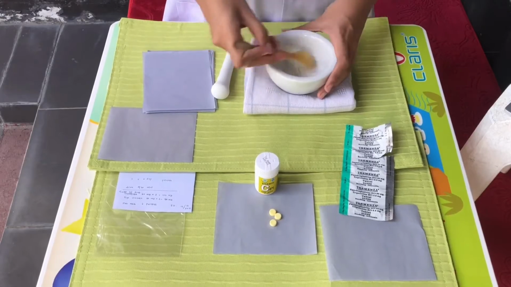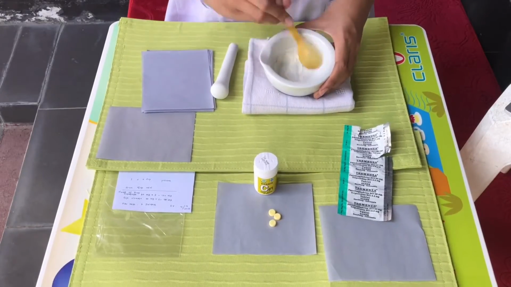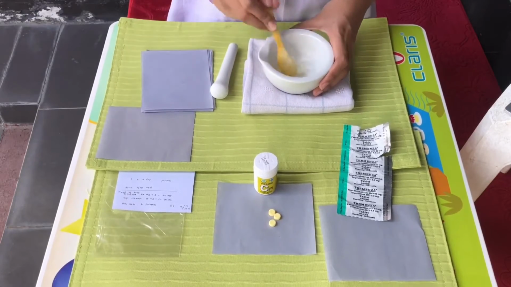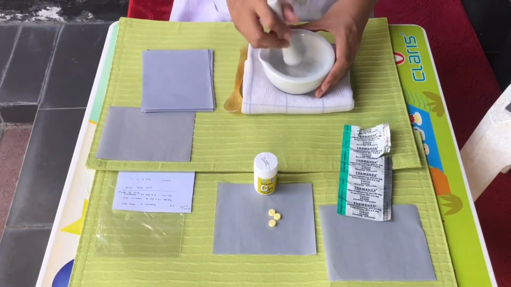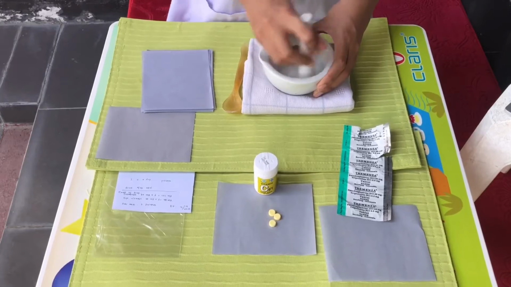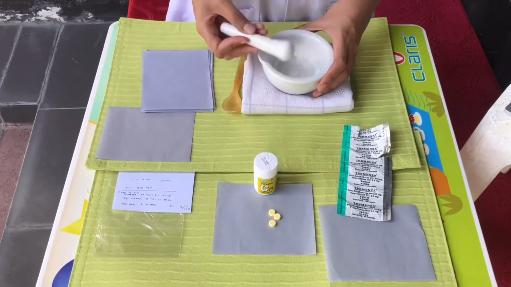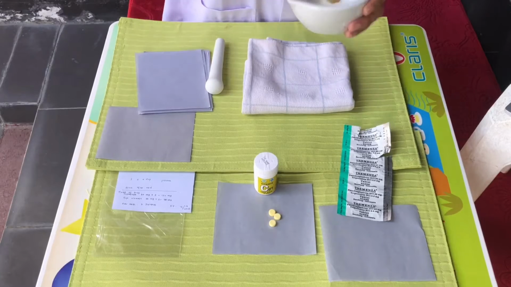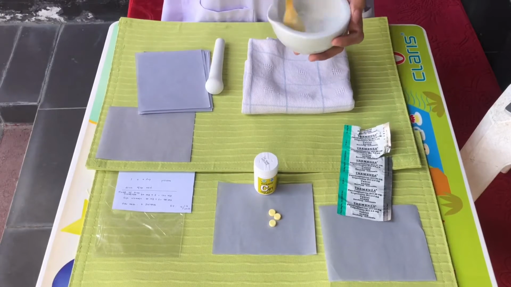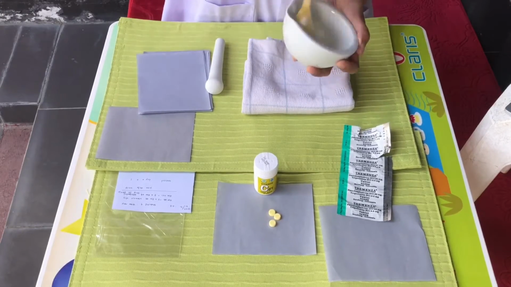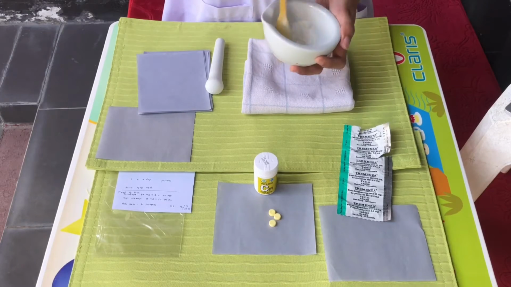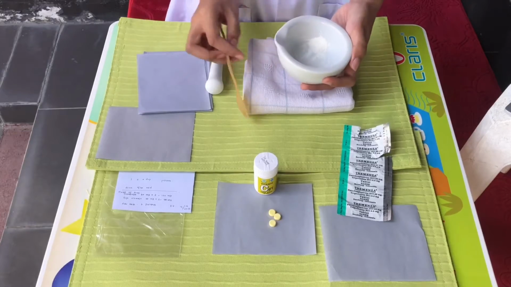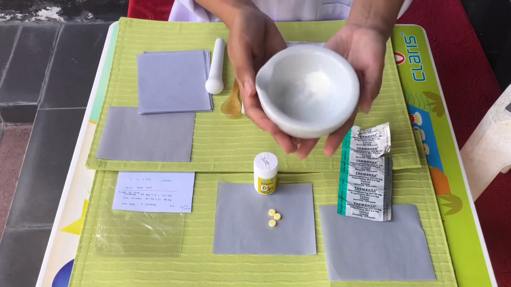To continue the next crush, you need to make sure that the position of the powder is in the middle of the mortar. As you can see, the drug looks homogeneous and smooth.